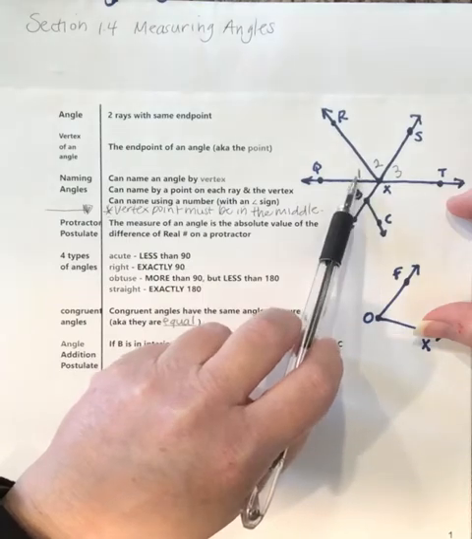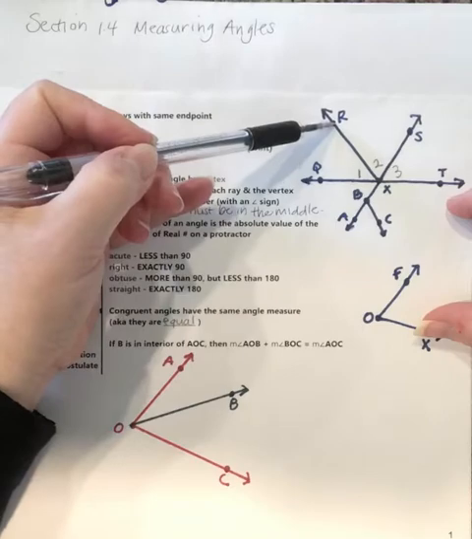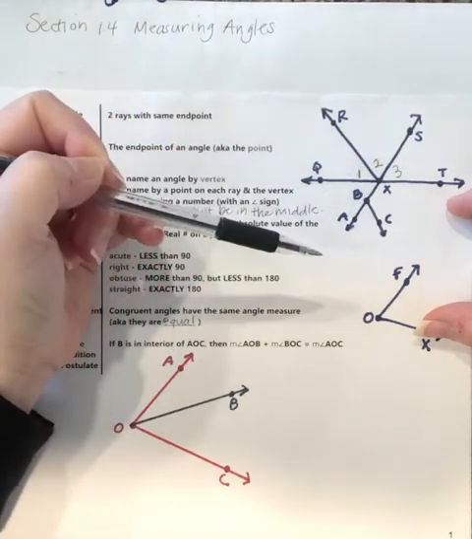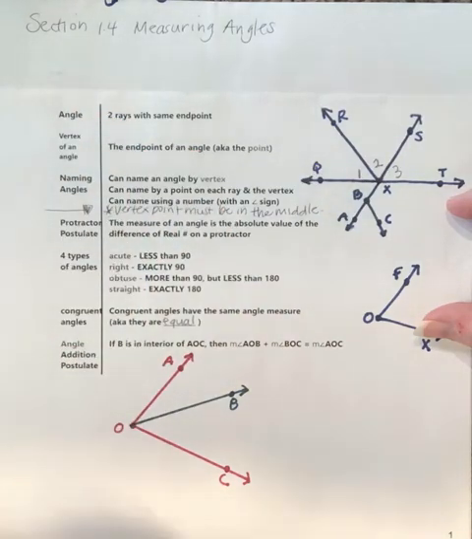I could also name it with a number if I were given that. So I could call this angle 1. QXR can also be called angle 1. RXS can also be called angle 2. And XST can also be called angle 3.